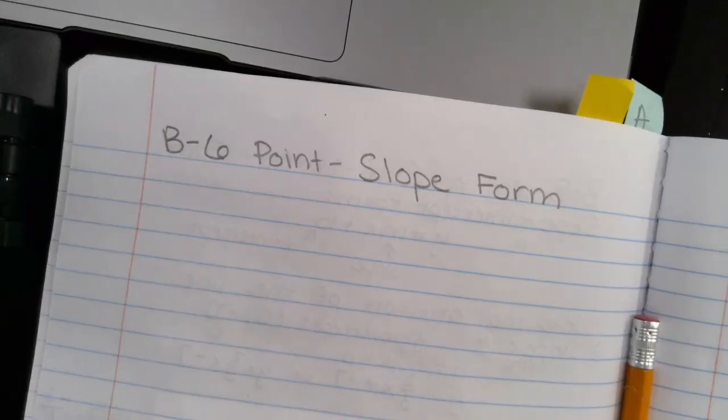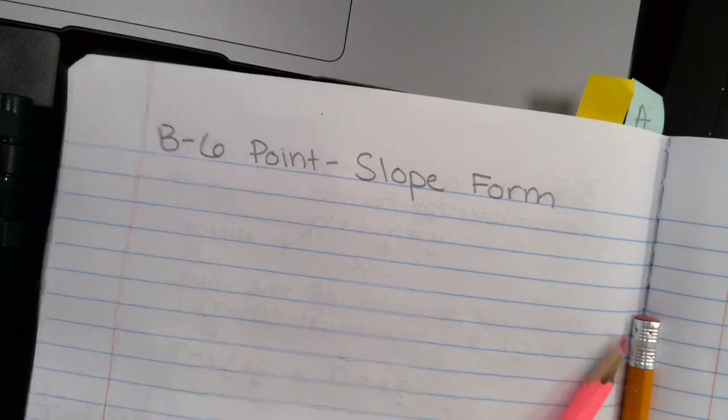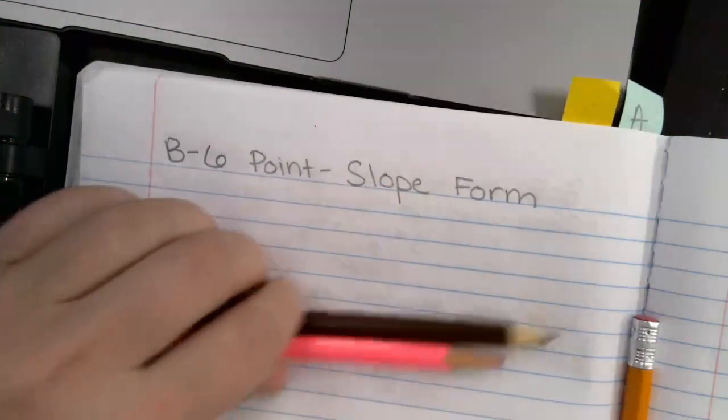As we work today, I'm going to use two colors. I'm going to use pink and brown. I don't feel like doing notes today, though.